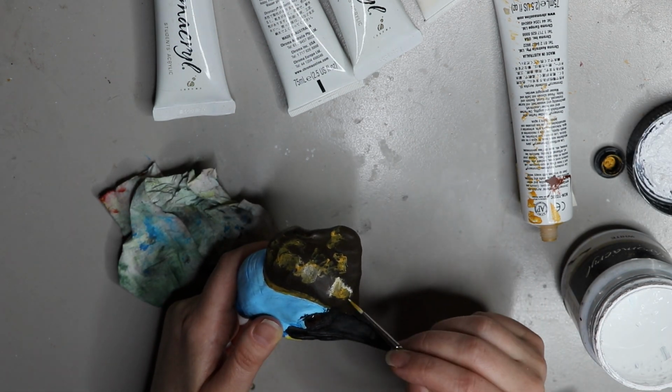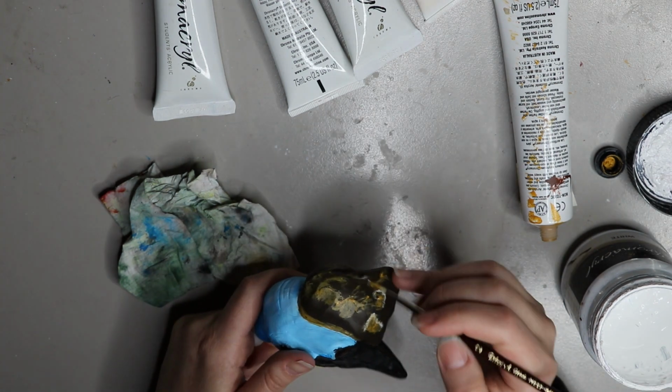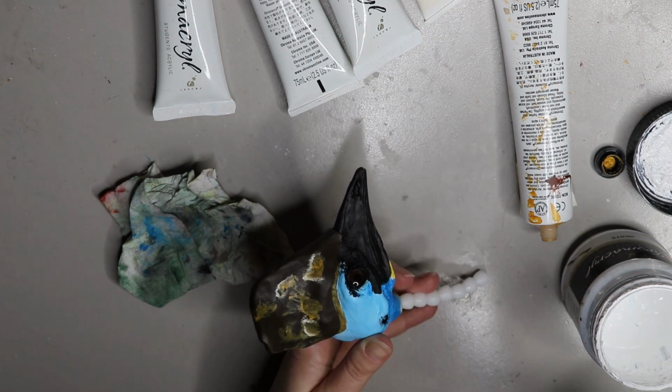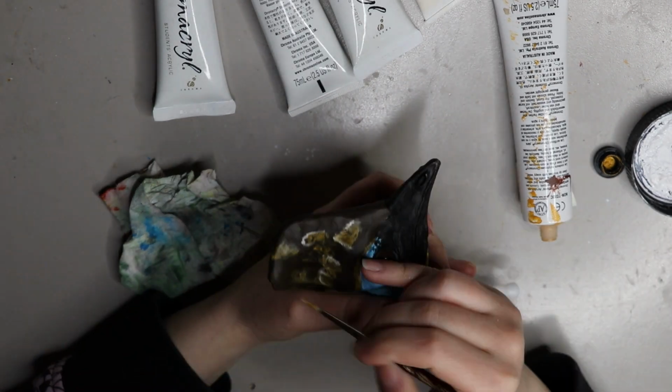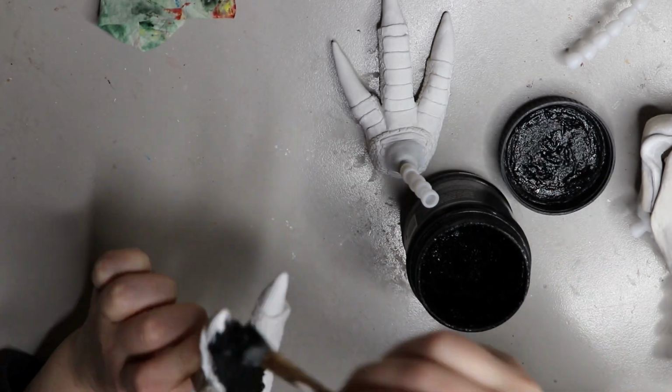Then I'm going in with the white paint and creating a little bit of flaking around those areas that I painted in, just to give them a bit more dimension. And then I muted them down by pressing some of that paint off because I didn't want it that white.